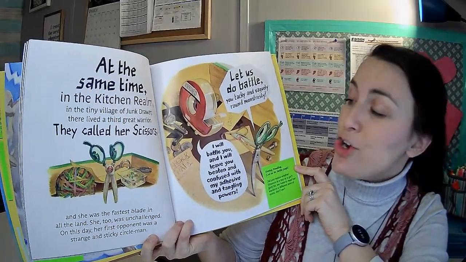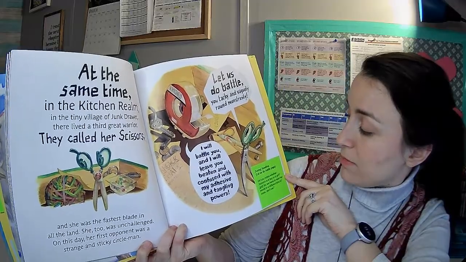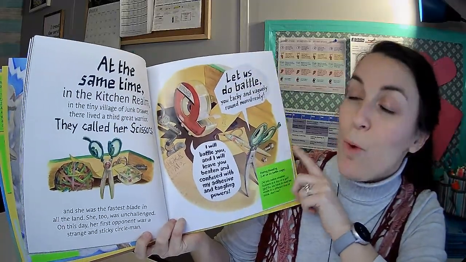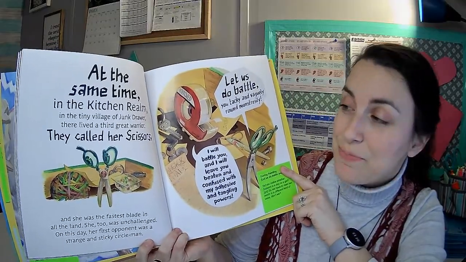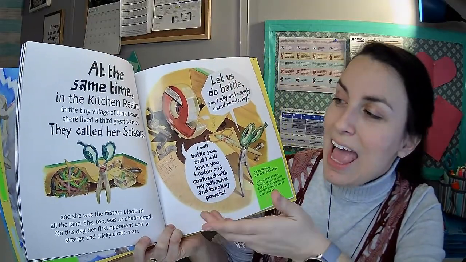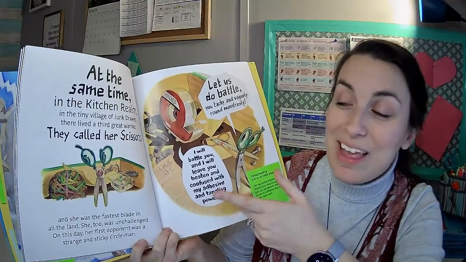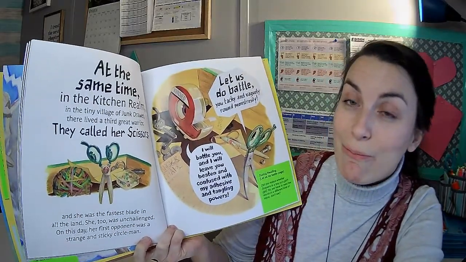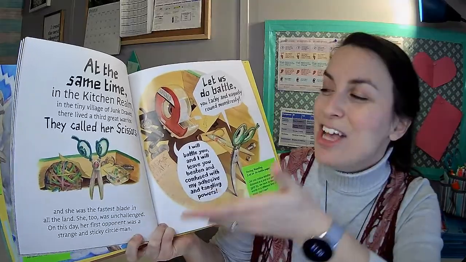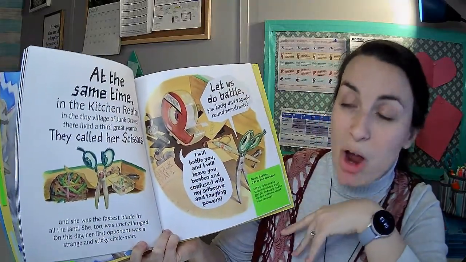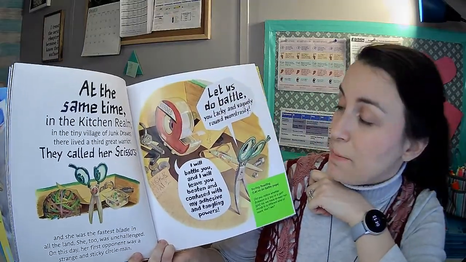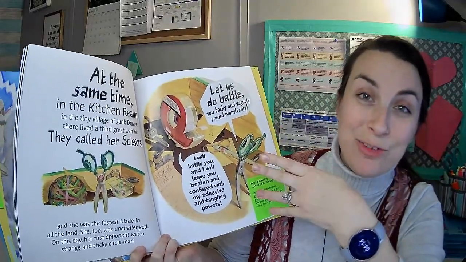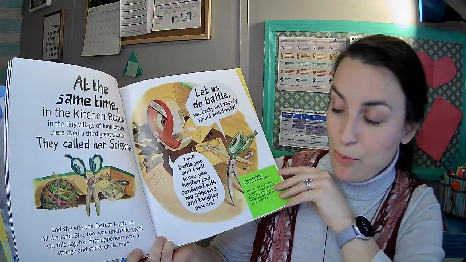So who is our new warrior here? On this page, we got introduced to a new warrior. Who is it? Scissors, yeah. And there's something about Scissors. Did you pick it up? Is Scissors a boy or a girl? It's a girl. So as I'm reading Scissors' parts here, remember those little parts that are pointing to Scissors? I'm going to have to use a higher voice because it's a girl and not a boy.